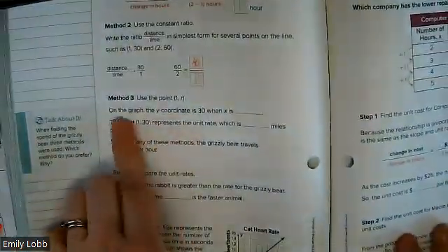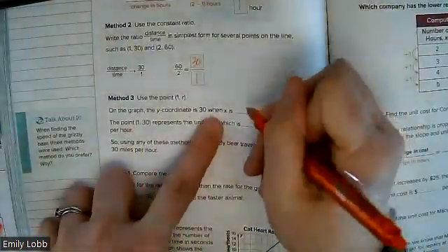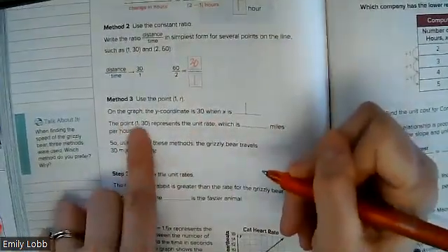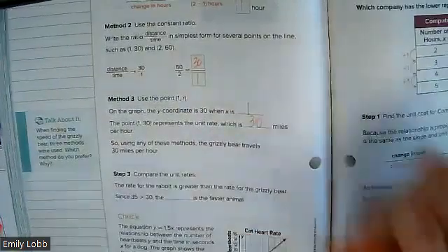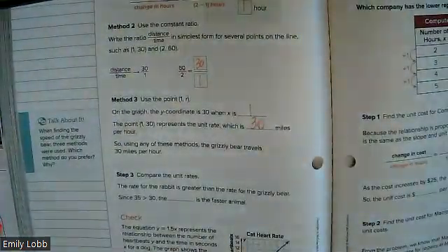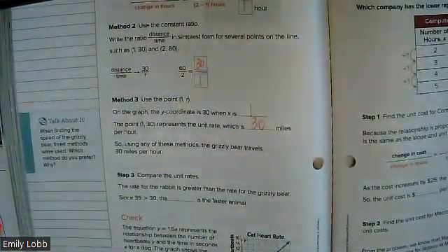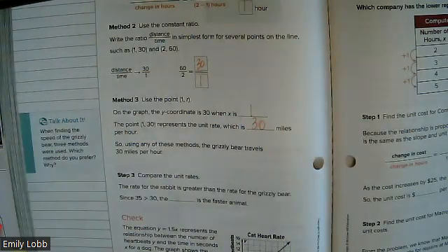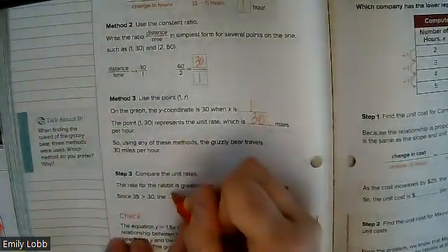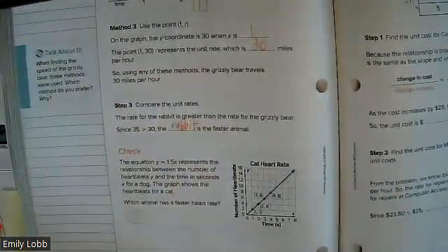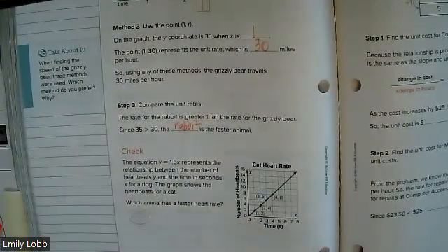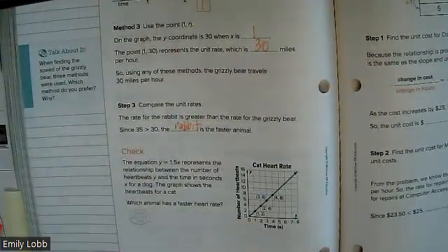Or you could use the point, right? On the graph, the y coordinate is 30 when x equals 1. The point (1, 30) represents the unit rate, which is 30 miles per hour. And then all we had to do was compare the unit rate, which we already did. We said the rabbit is faster. All right. So try this check on page 184.